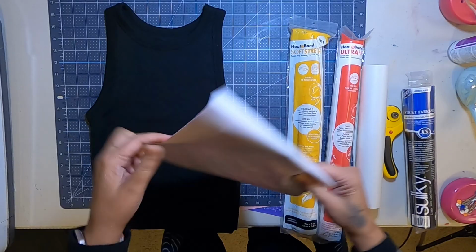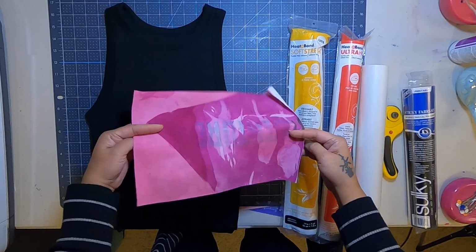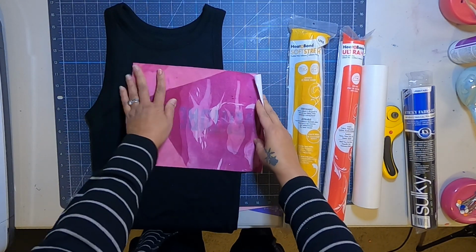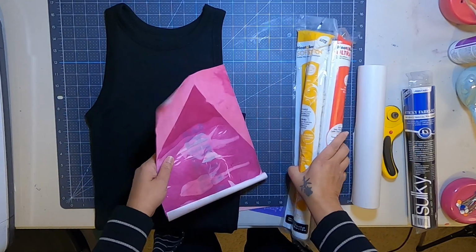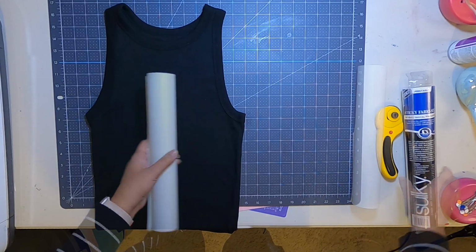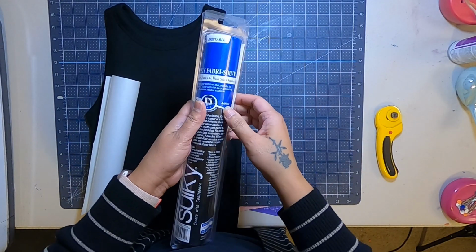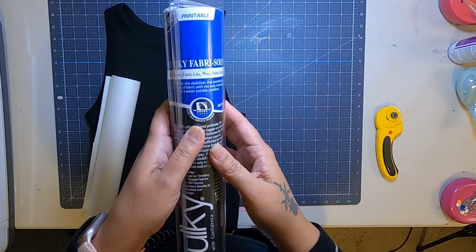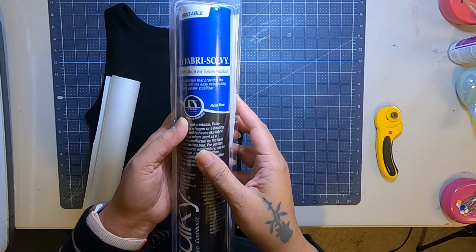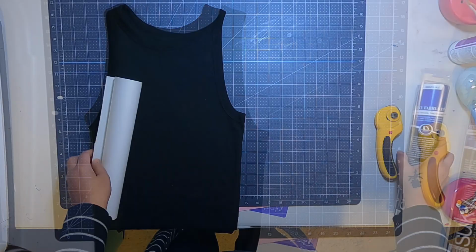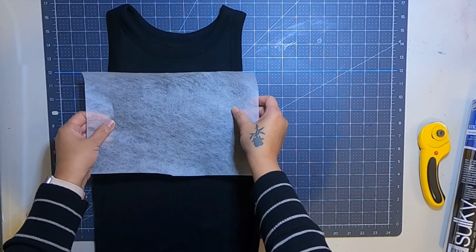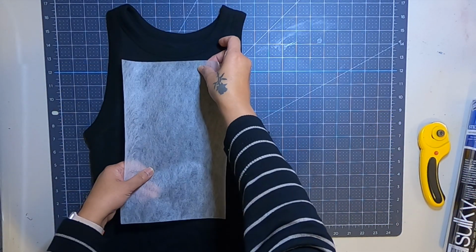So to prepare your applique fabric, make sure you iron on some heat and bond. That's going to make your applique much more durable to wash. And then my secret for doing t-shirt applique is to put this Fabri-Solv water soluble stabilizer actually on the front of my shirt that I'm going to be stitching on.